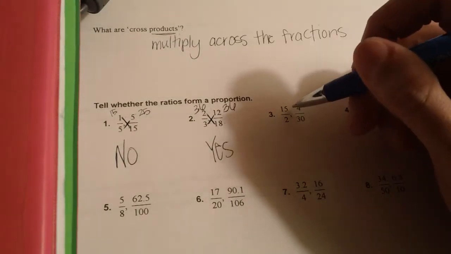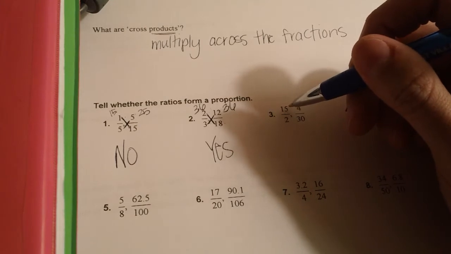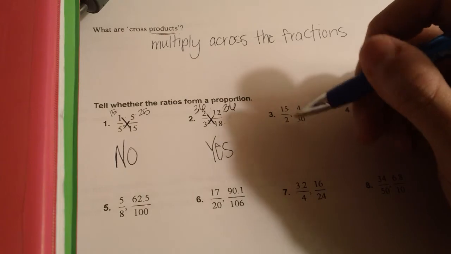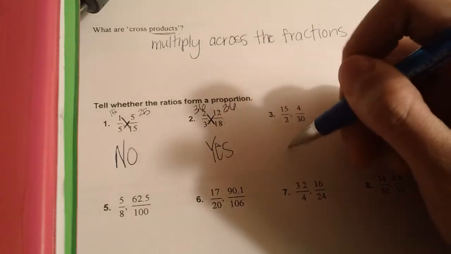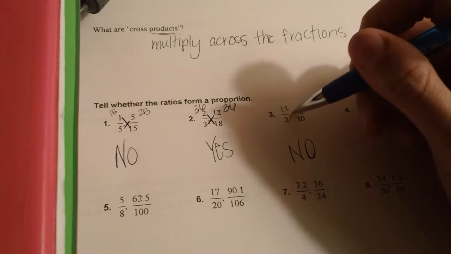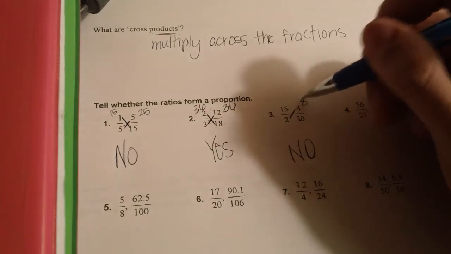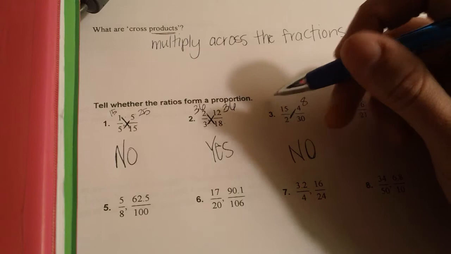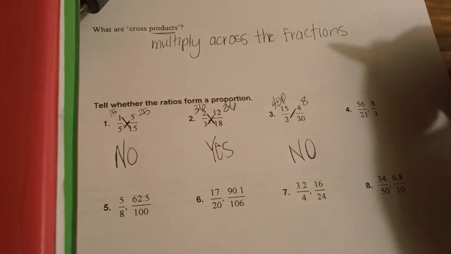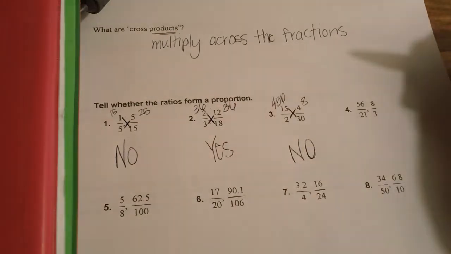On number 3, is there any way to get from 15 to 4 that's the same as going from 2 to 30? No, I don't believe so. And if we do our cross products, 2 times 4 is 8, and 30 times 15 is 450. So those are definitely not proportional.